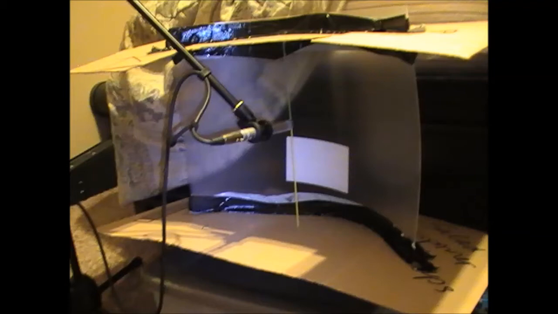The way I built this parabolic shield is pretty simple. I won't belabor this point too long because it's not that interesting. But I took a couple pieces of cardboard and I used this technique that I found on YouTube. I will link this video in the description as well if you want to check that out.